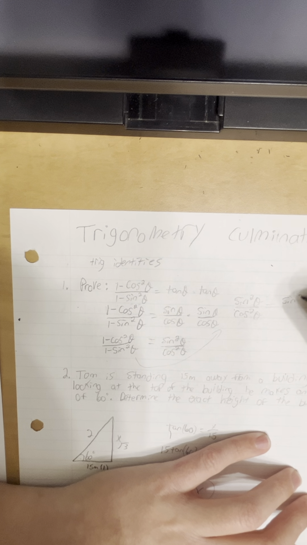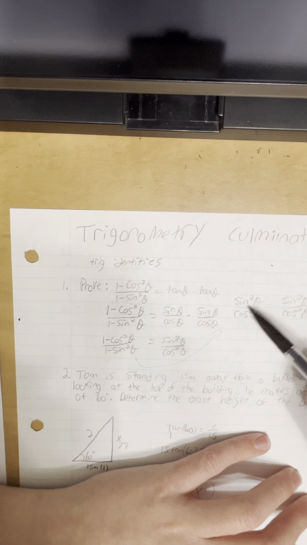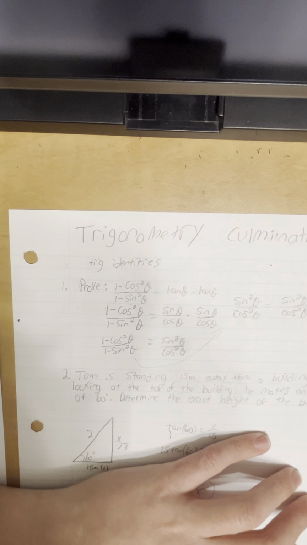And then the right side, put that in the equation, equals sine squared theta over cos squared theta. There you go. We have to get both sides the same. Sine squared theta over cos squared theta equals sine squared theta over cos squared theta. Everything's the same. This question is done.